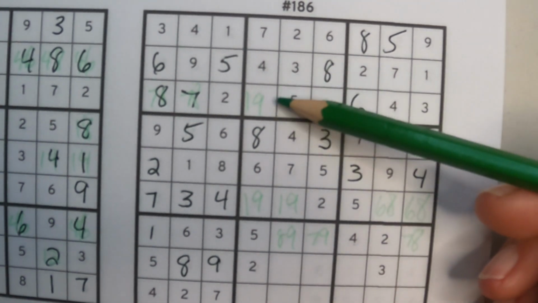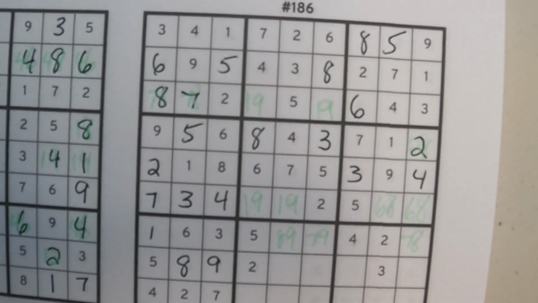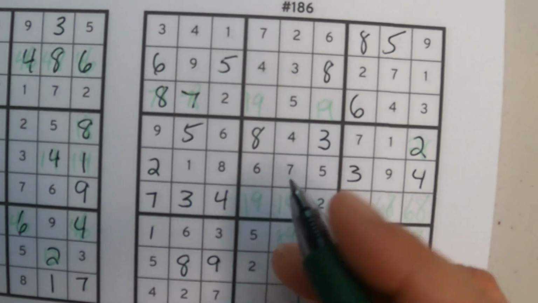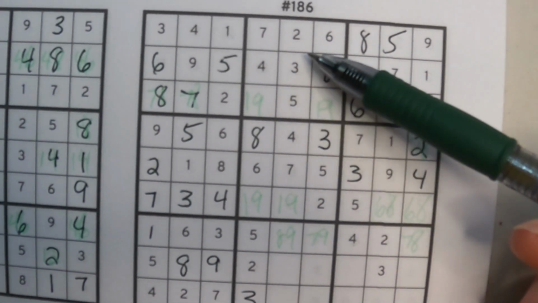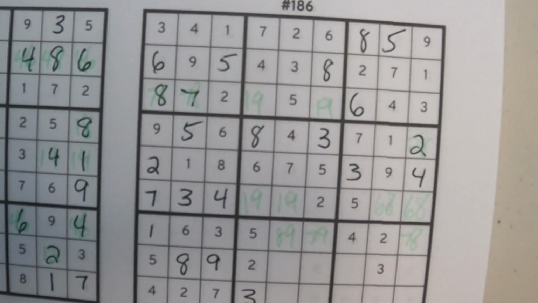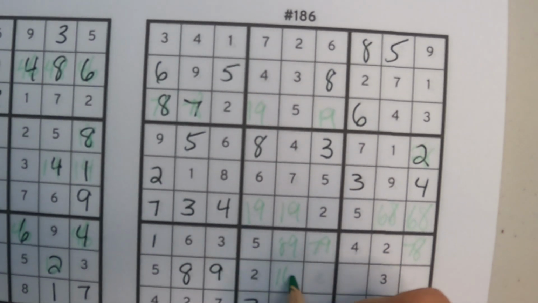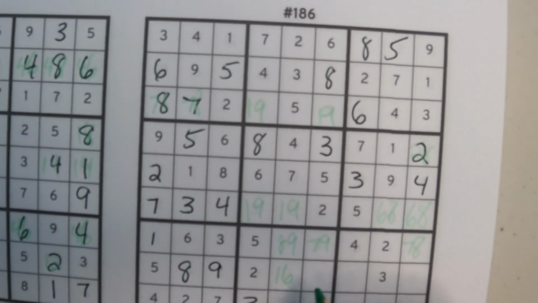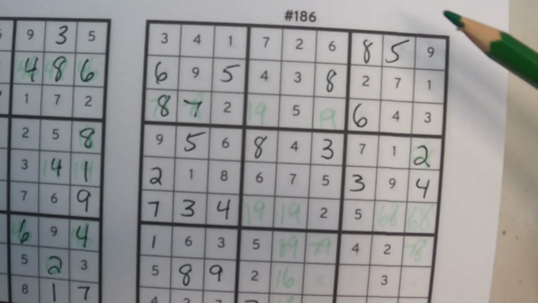For this column, we're missing 1, 3, and 9. The 3 can't be here or here, so it's here. For this column, we're missing 1, 6, 8, and 9. We've got 8 and 9 here, so 1, 6, and no help here, so 1, 6, 8, 9.